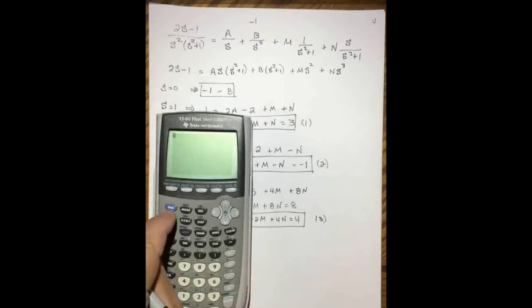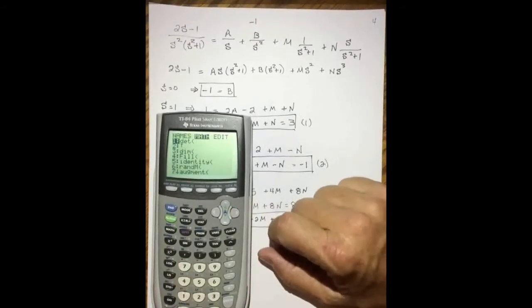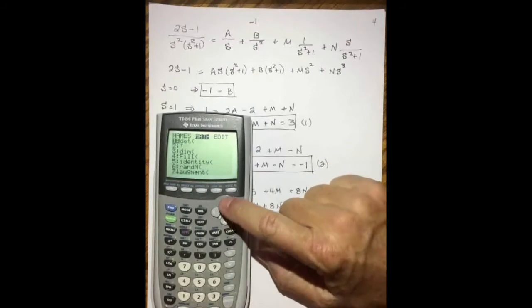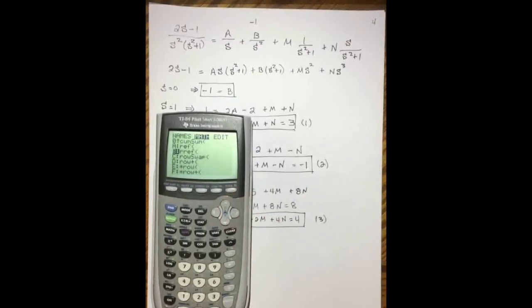Now we go back into matrix mode, and we go over to math. Use the down arrow, use the up arrow, doesn't matter. But what we want is B, which is RREF. Now we have to tell the calculator the matrix we're applying this to.